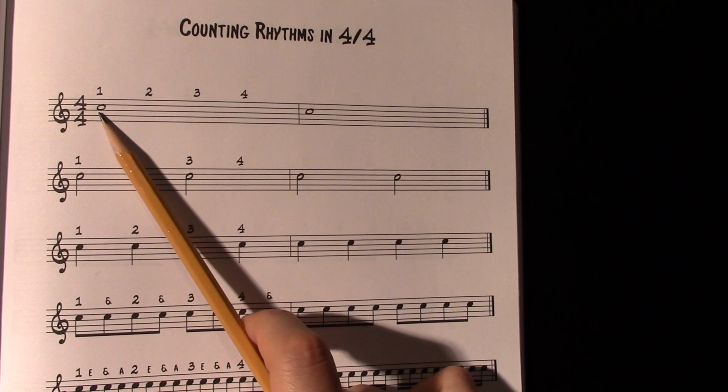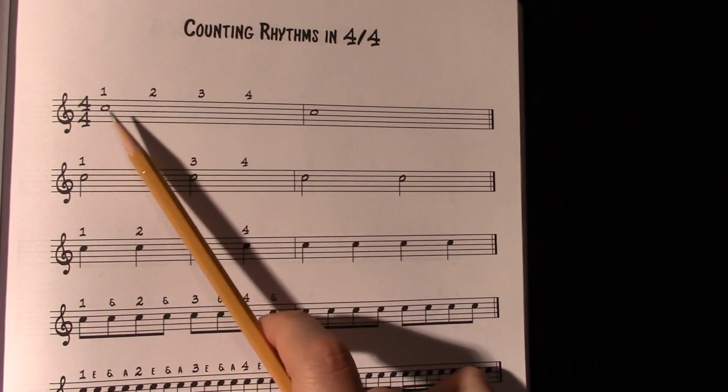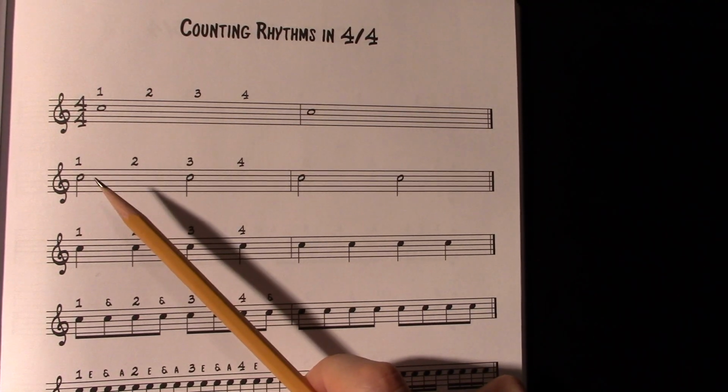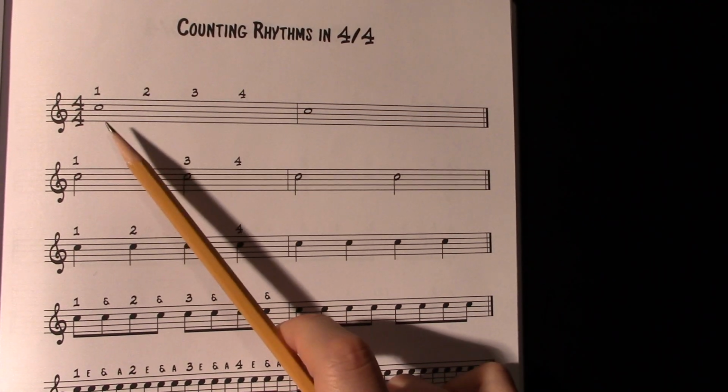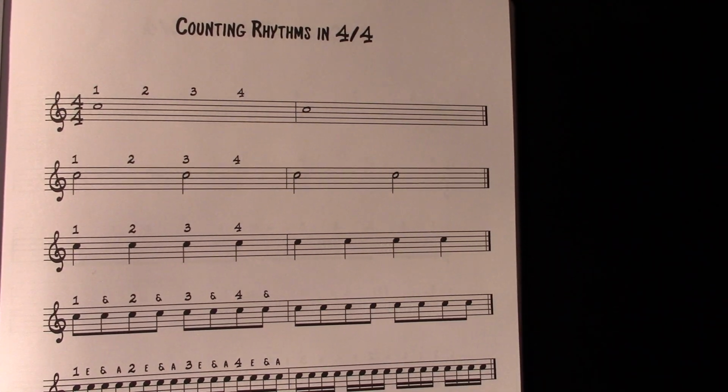So we're going to see whole notes. If we get a whole note, we're going to play the note on beat 1 and let it ring through beats 2, 3, and 4. We don't play the note 4 times, we play it once and let it ring all 4 counts.